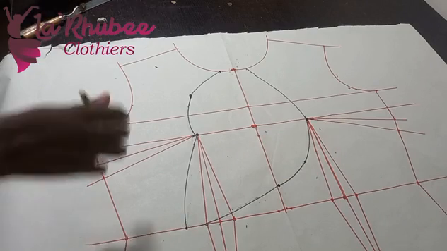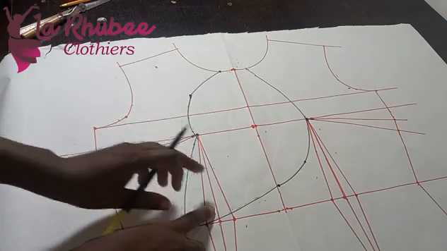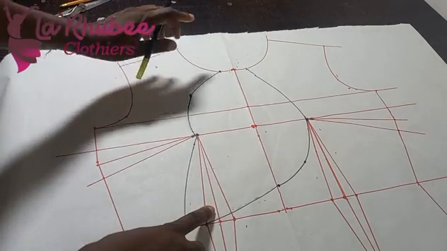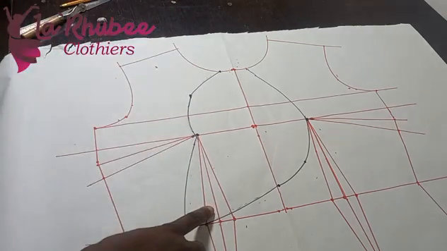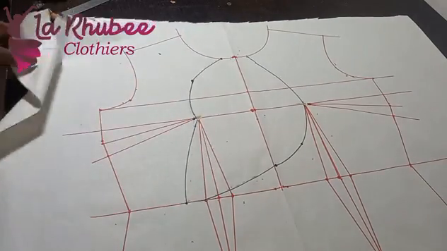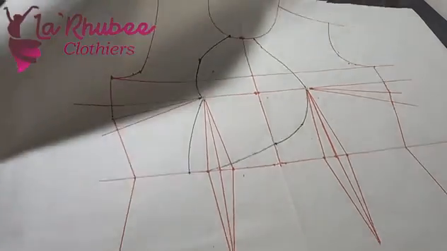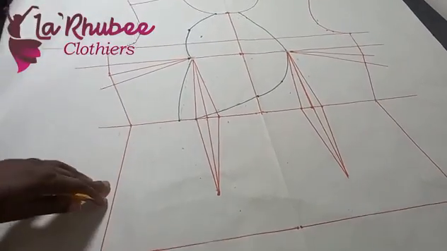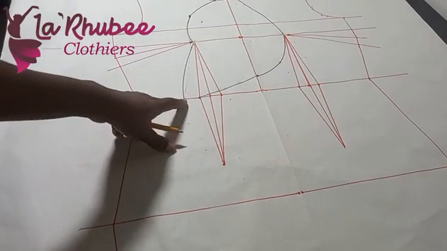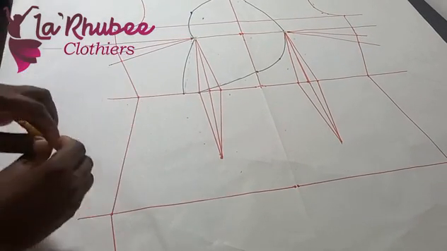Okay, so now what you can also do, remember we'll be closing this dart. But before we close this, I'd like to close this one first. Before I close the dart, I would like to draw out my design also for the down part. Like we did using our dotted line, our pencil, I will use my pencil also to mark out my design.